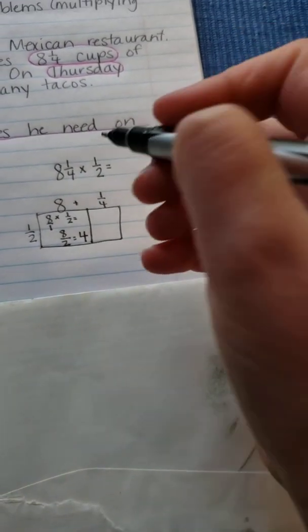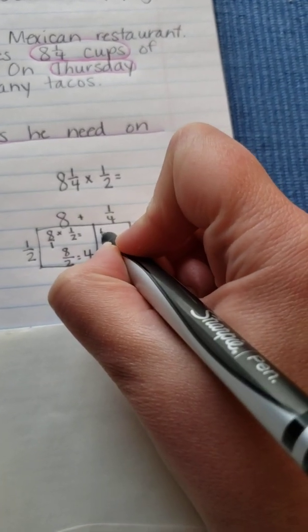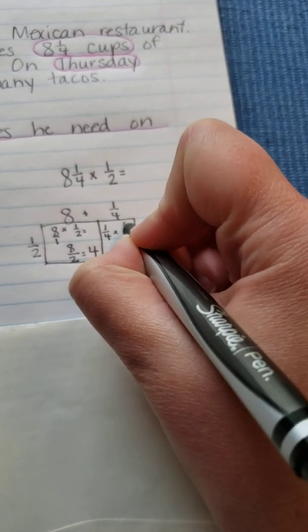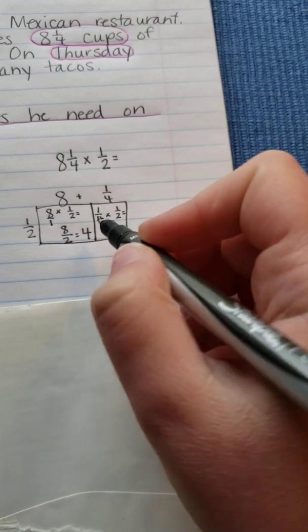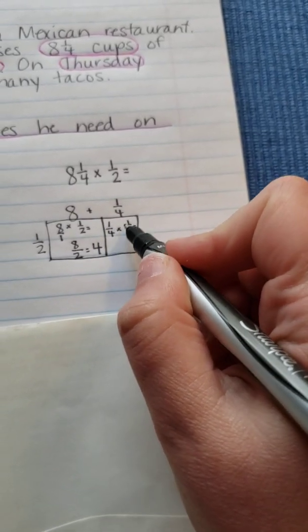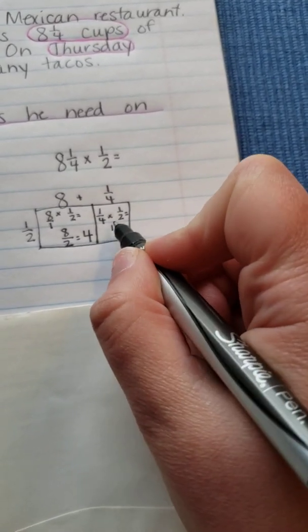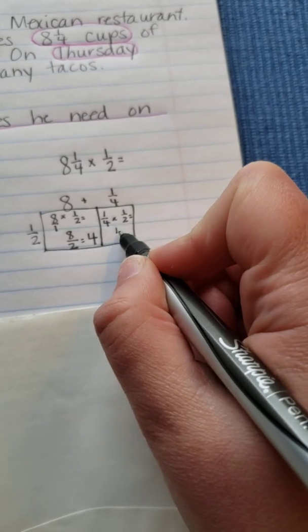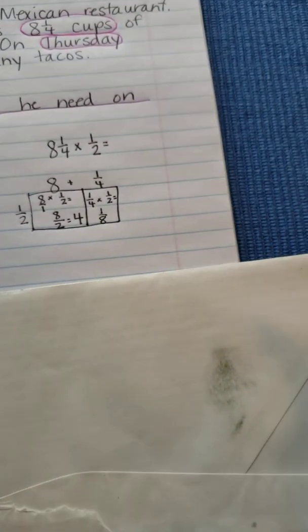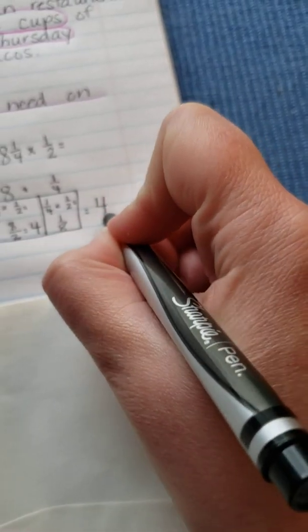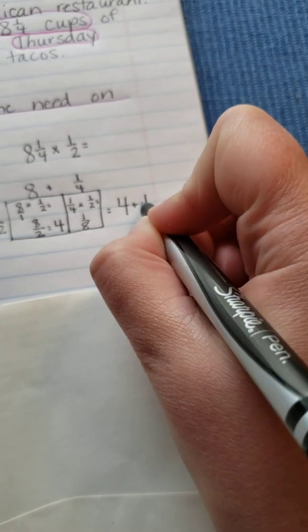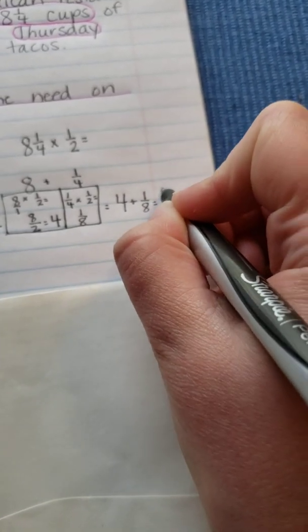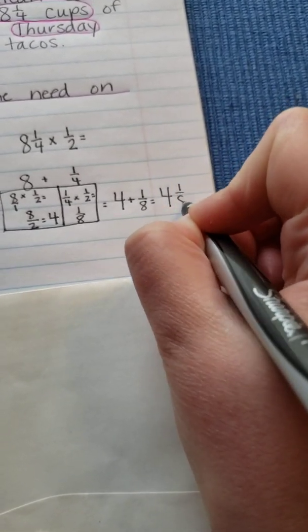And then I'm going to have 1/4 times 1/2. And I'm going to multiply across. 1 times 1 is 1. 4 times 2 is 8. And then I need to add up the pieces. So I have 4 wholes plus 1/8 equals 4 1/8.